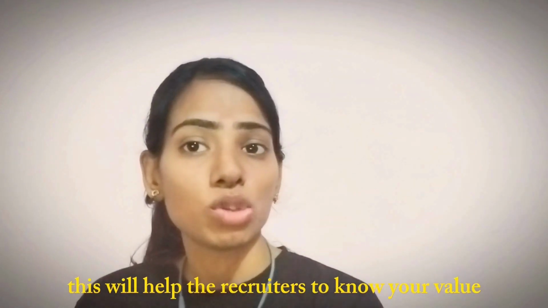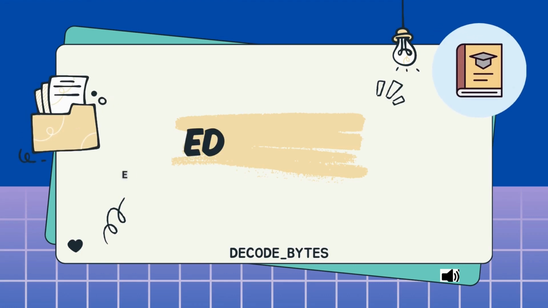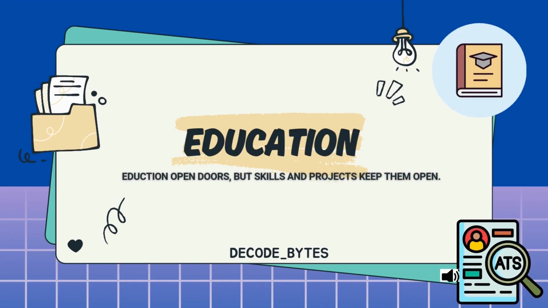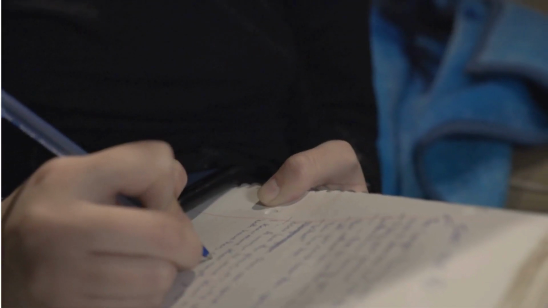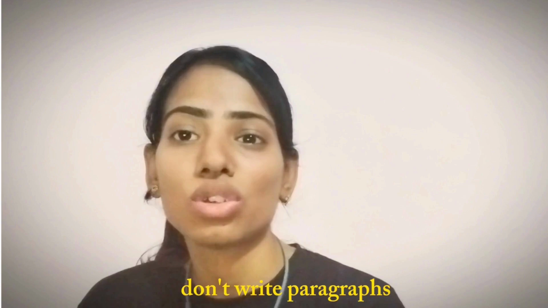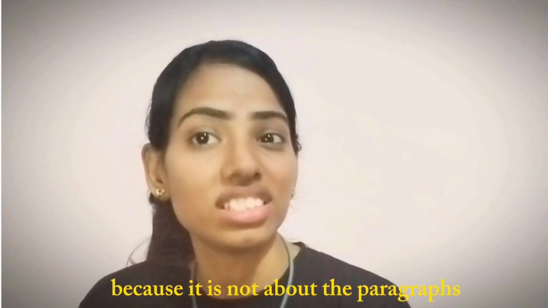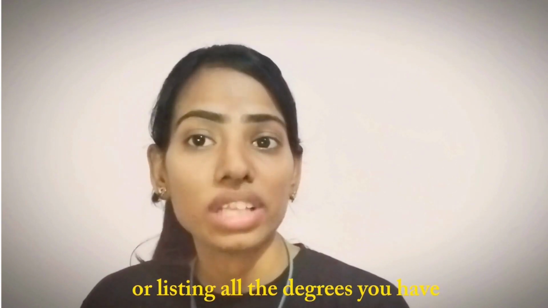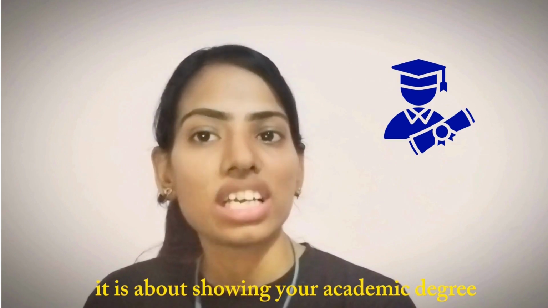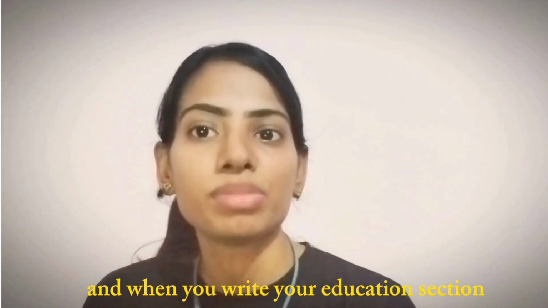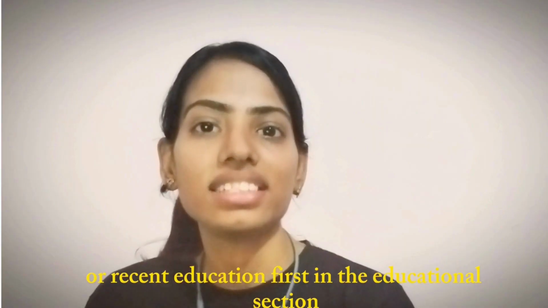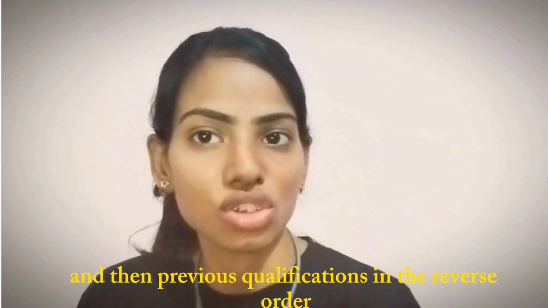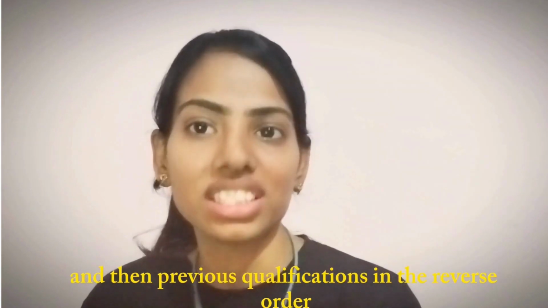Next, let's talk about the education section. The education section should be short, and don't write paragraphs, because it is not about listing all the degrees you have. It is about showing your academic degree. And when you write your education section, please note to put the recent degree or recent education first, and then previous qualifications in reverse order. That's all about the education section.